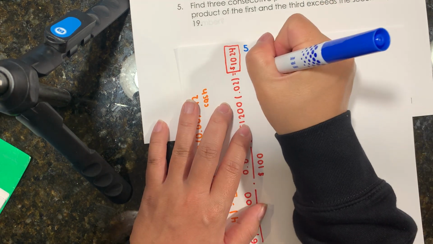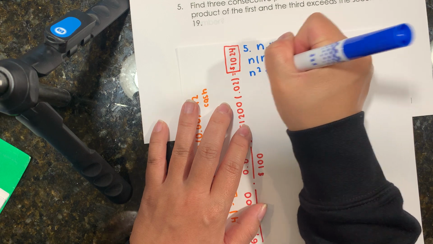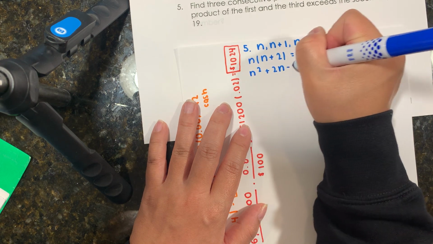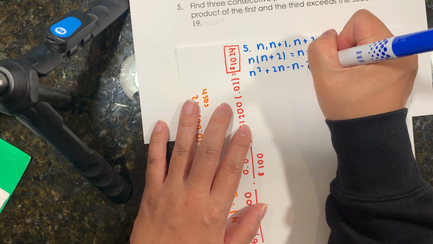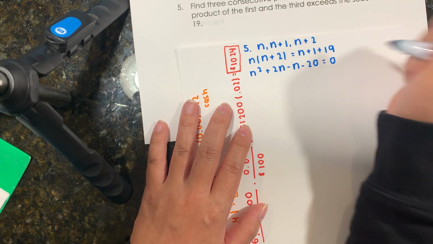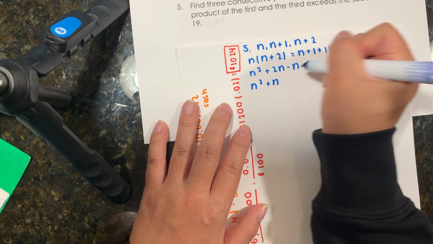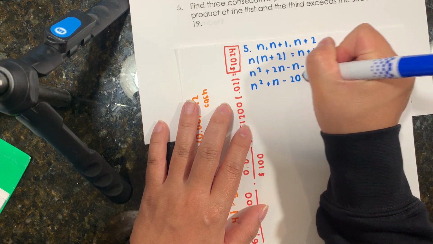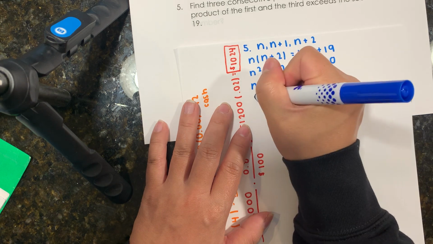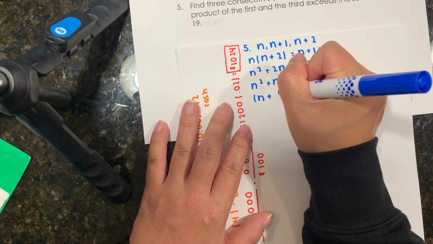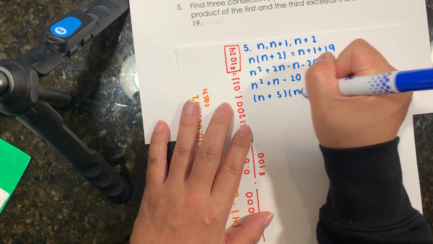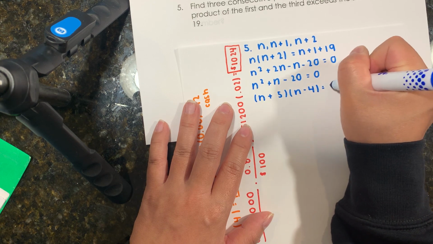So I'm going to set this equal to 0, so that would be n squared plus 2n minus n minus 20 equals 0. So n squared plus n minus 20 equals 0, and that factors evenly into n plus 5 and then n minus 4.